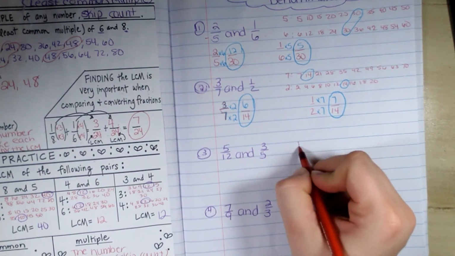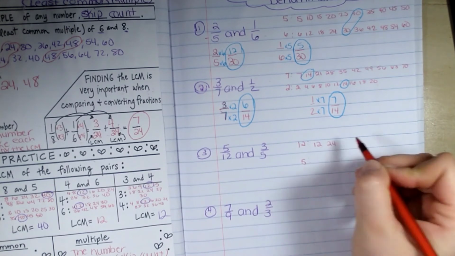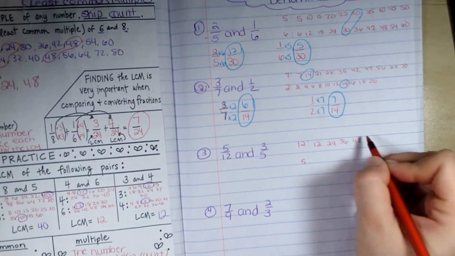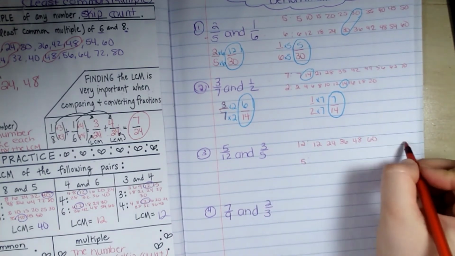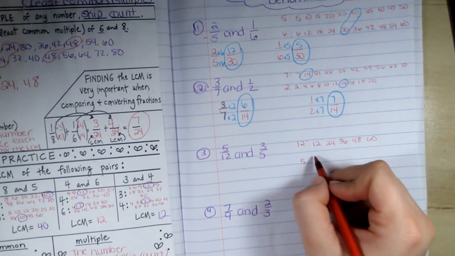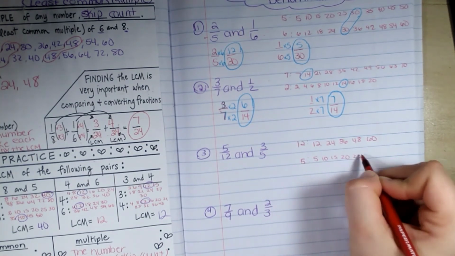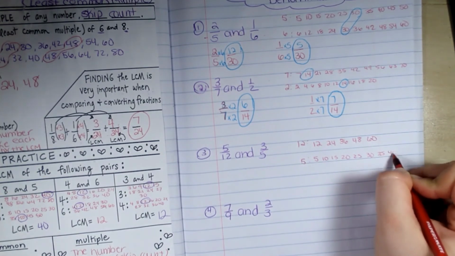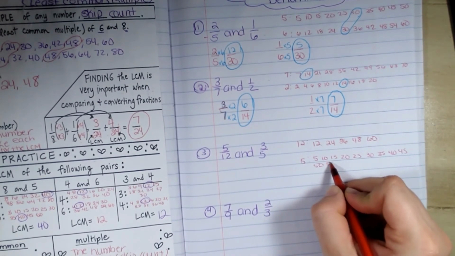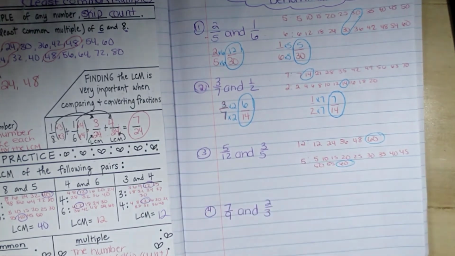All right, my next one is 5/12 and 3/5. 12, 24, 36, 48, 60. I'm just going to go that far because I'm only going to go up to 50, and then I'm going to see if I need to go up any further. Probably will. Okay, yep. 55 and then 60. Okay, so 60 is for both. Sometimes you have to keep going.